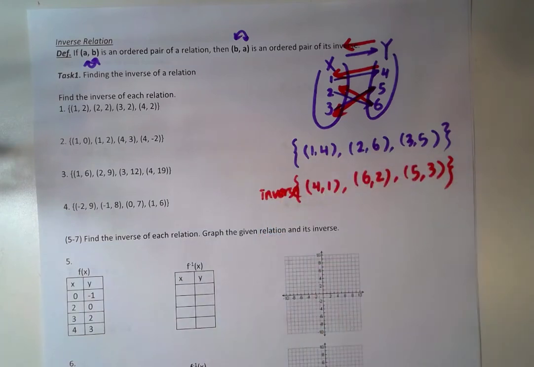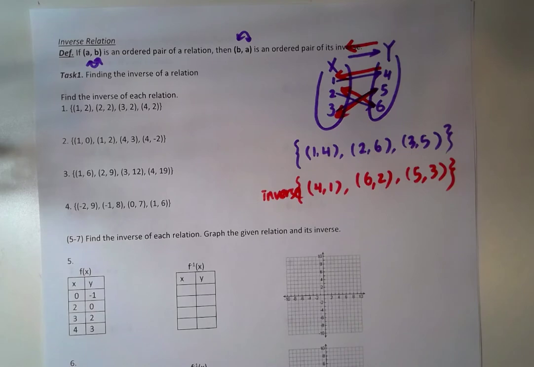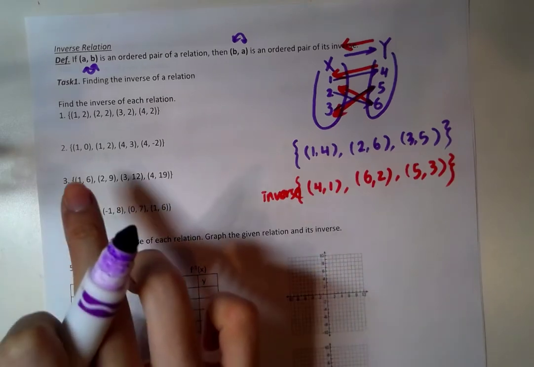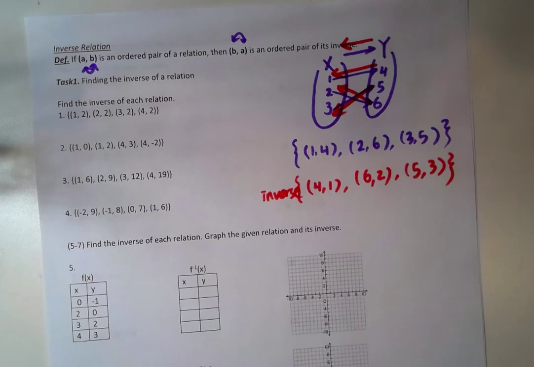Alright? So, let's do some problems in here. Number 1, 2, 3, 4. I have 4 relations, and I want you to find the inverse of each relation. I'm going to do 1 for you. You do the other 3, okay? So, I'm going to do number 3, my favorite number.